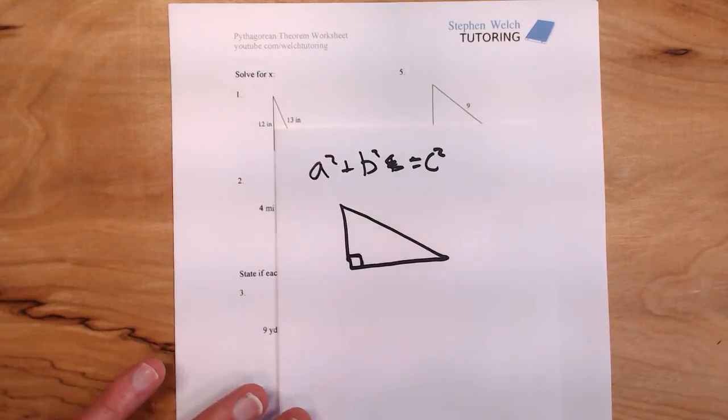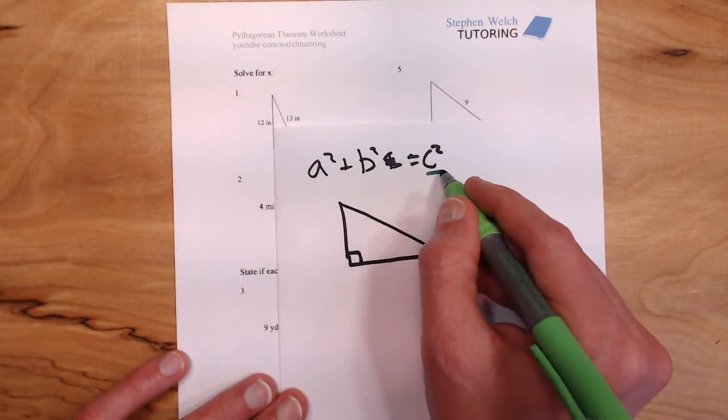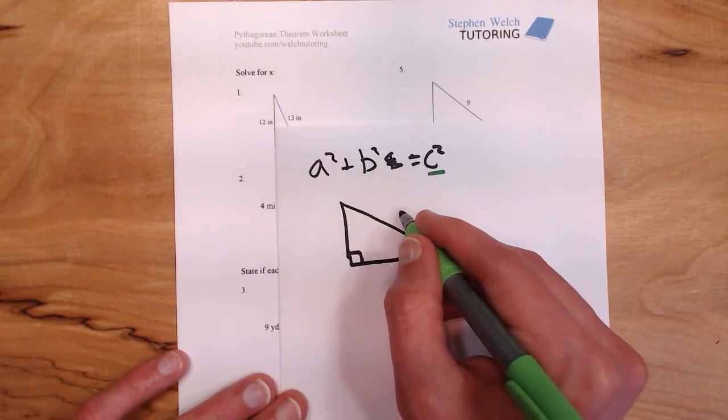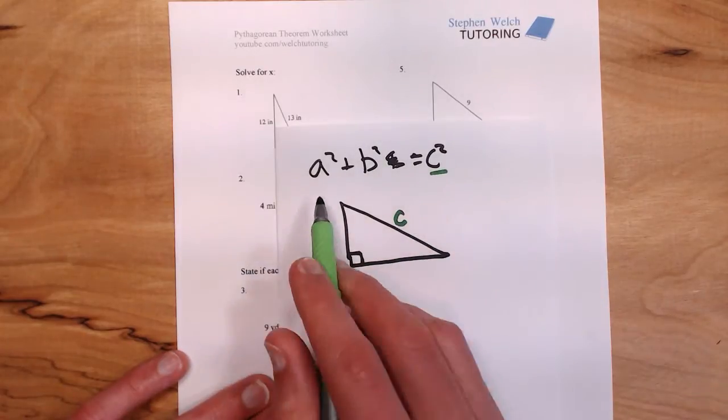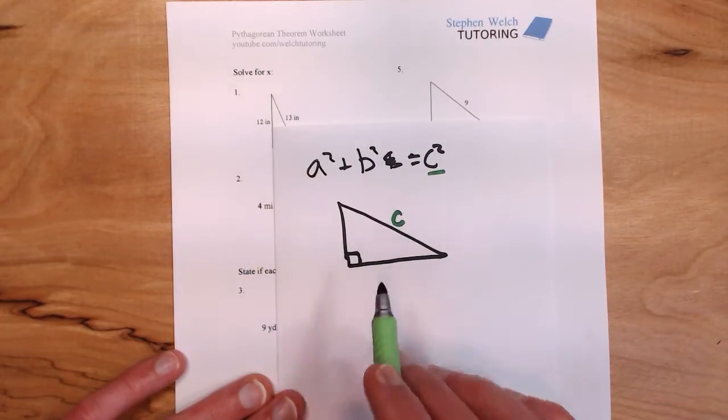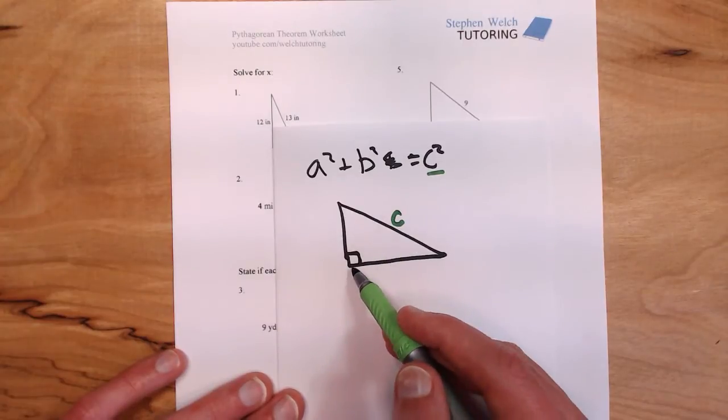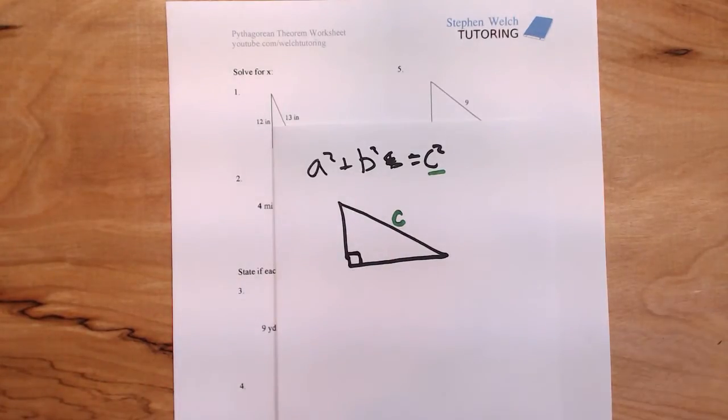Now the next question is, where do a, b, and c go? So c is really important. C has to go on the longest side. The fancy name for this is the hypotenuse, and it's always directly across from the right angle.